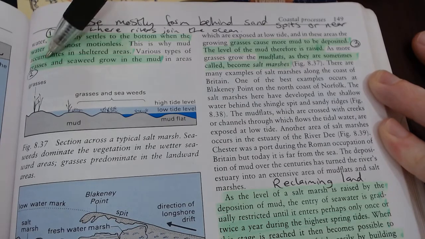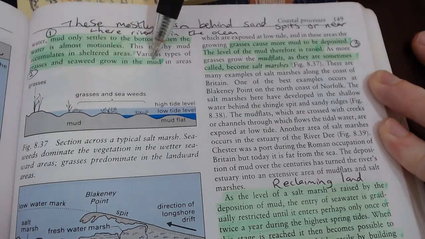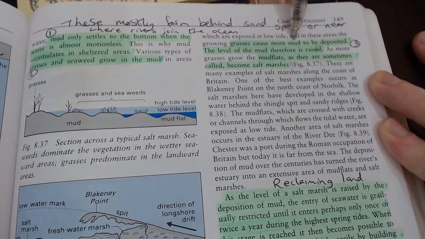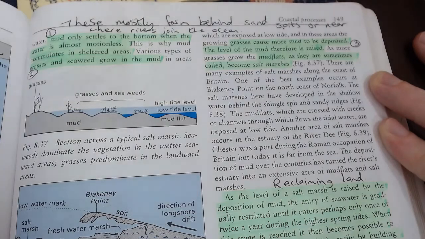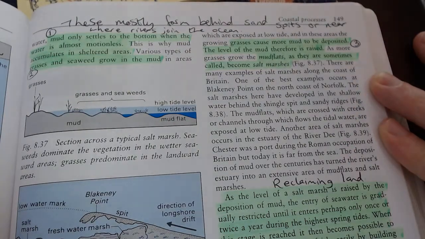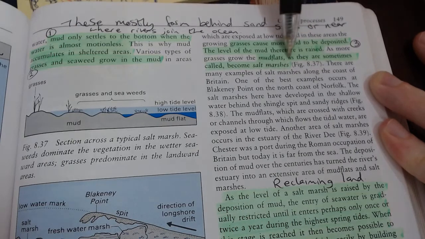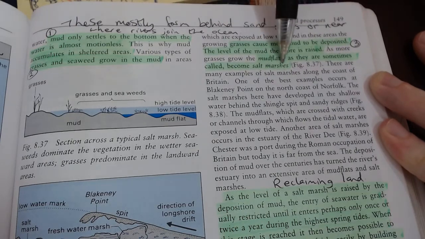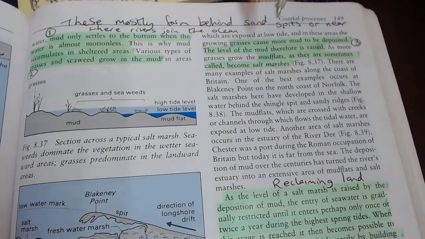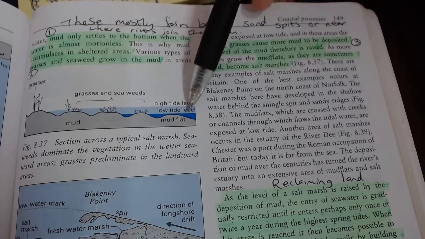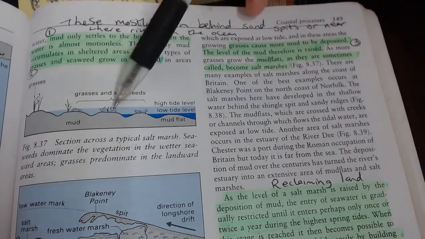Number 2, grasses and seaweeds will grow in the mud. Very simple. Number 3, grasses cause more mud to be deposited, so as there's more plant life or vegetation growing, it slows down the water even more and catches more of this sediment. The level of the mud therefore is raised. Mudflats, as they're sometimes called, become salt marshes. So you could call it a mudflat, you could call it salt marshes. At low tide, as we see here, some of the land will be exposed.